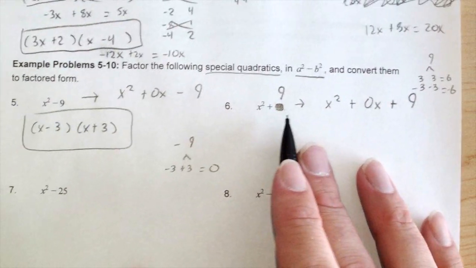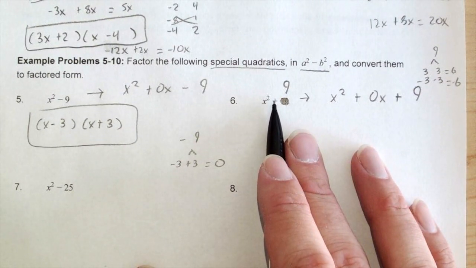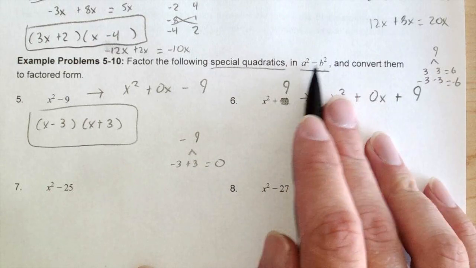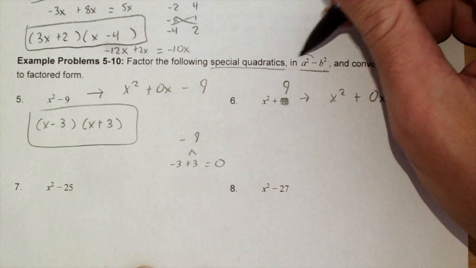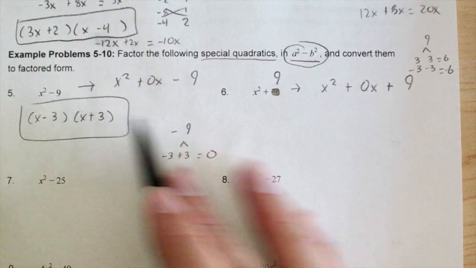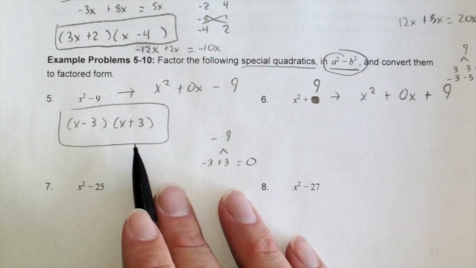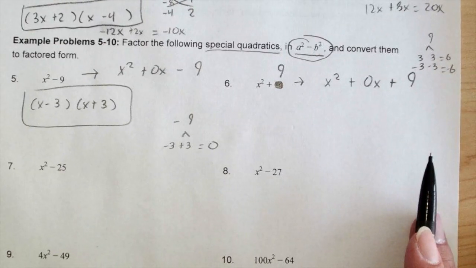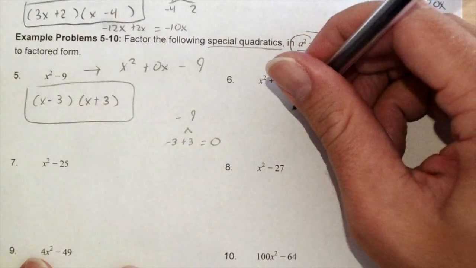So if you ever see something with a plus sign in the middle, that's not an a squared minus b squared form. Okay, that's the real key. Anything that has a minus sign in between them, you can use this special quadratic shortcut that becomes really, really easy. Okay, but this can't be factored.